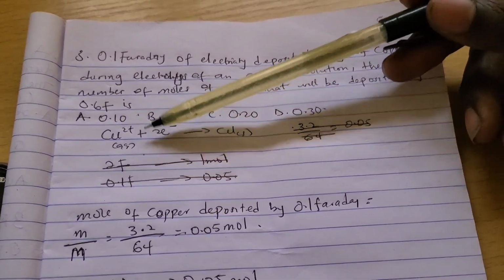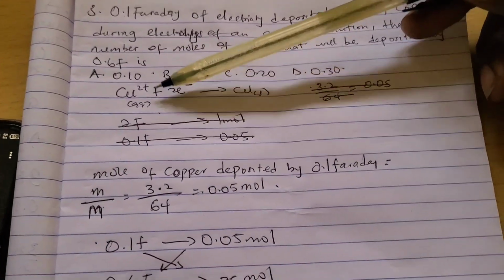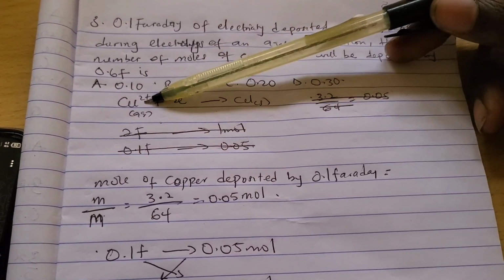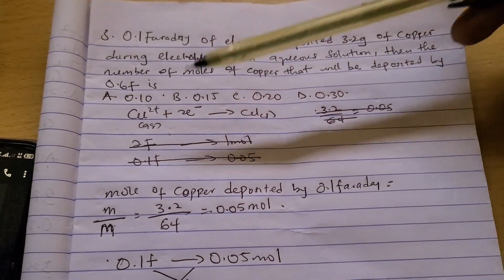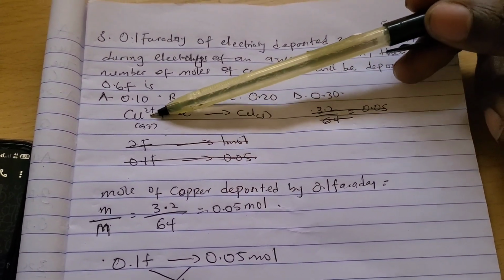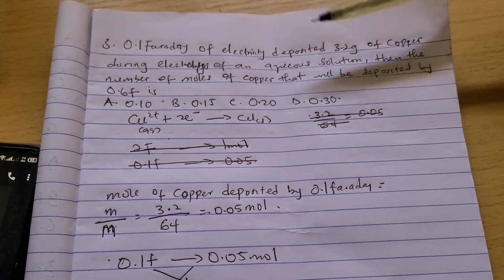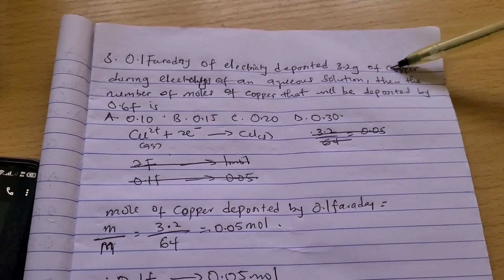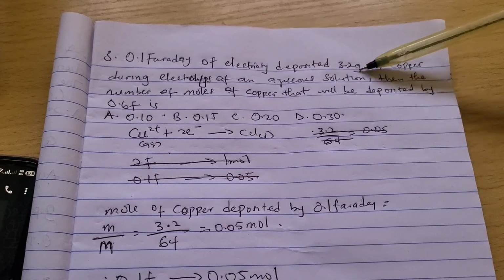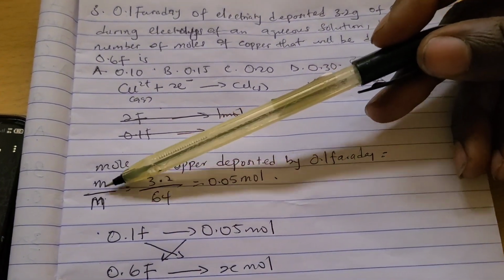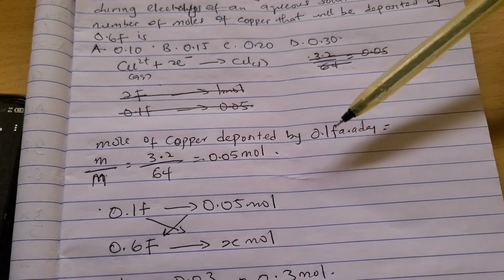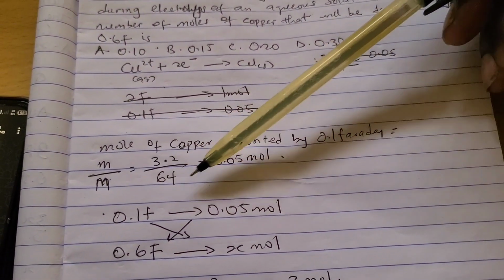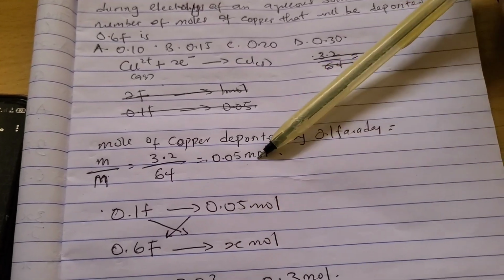So first of all, you have to know the number of charges of that particular substance that is deposited, and in copper it is 2 plus. Then you look for the mole, because they said 0.1 Faraday deposits 3.2 grams. The mole of copper deposited is calculated as mass over molar mass, which equals 3.2 over 64. So that's 0.05 mole.